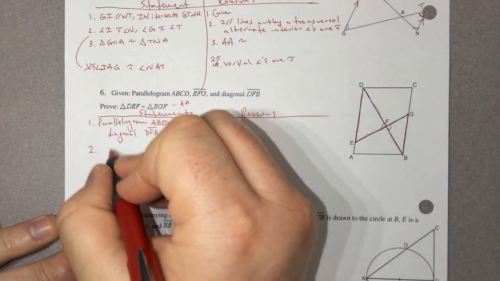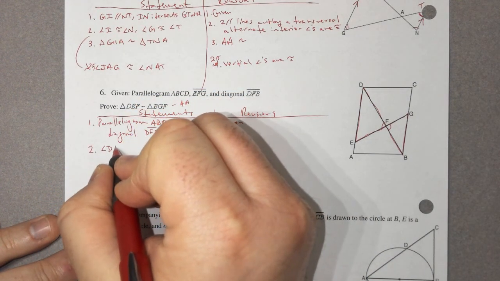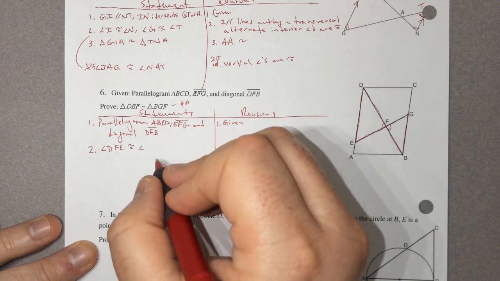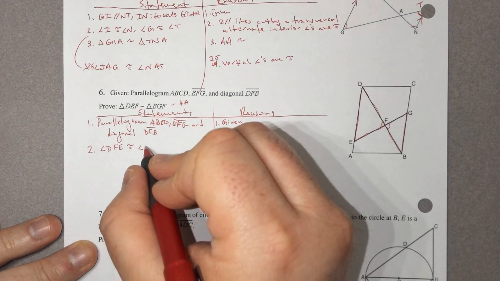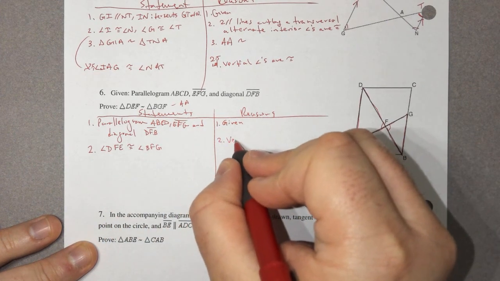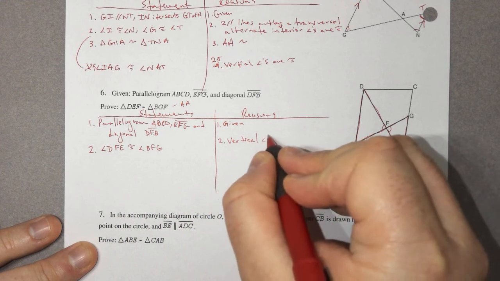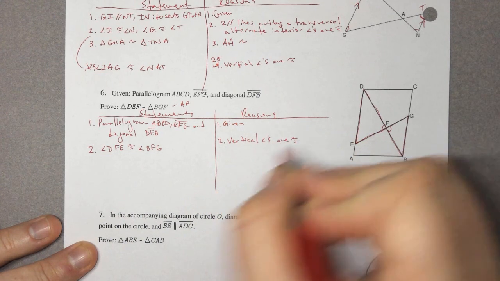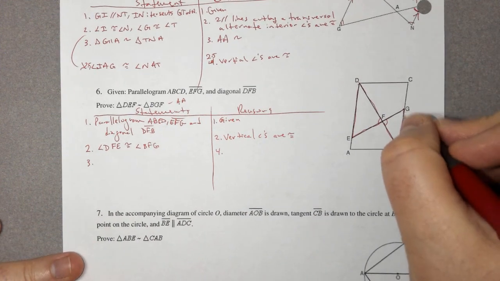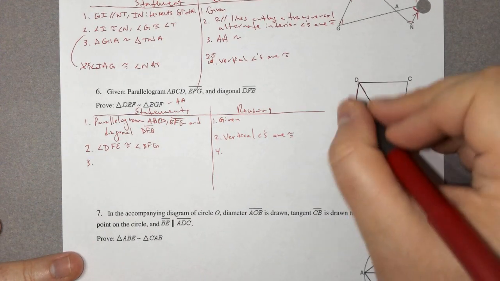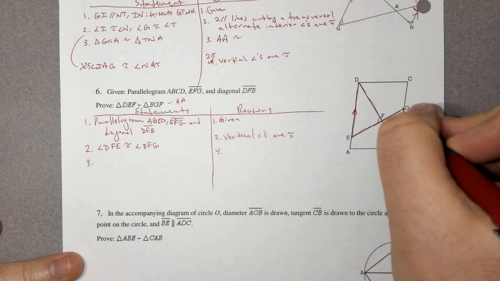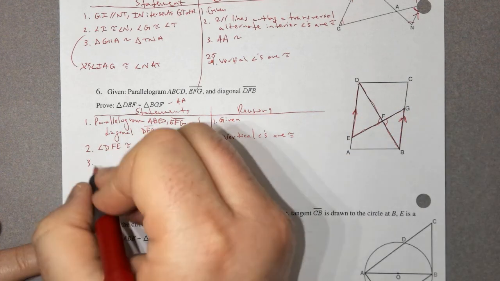So we're going to say that angle DFE is congruent to angle, and then going the other way, angle BFG, and these are vertical angles. So vertical angles are congruent. Now the other set of angles are going to come from our alternate interior angles from these two lines. Because this is a parallelogram, we know that these two lines are parallel to each other, okay?